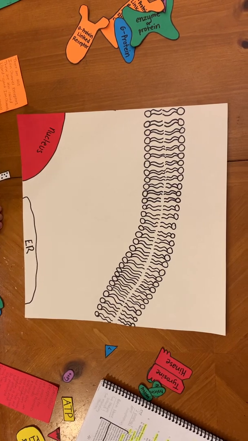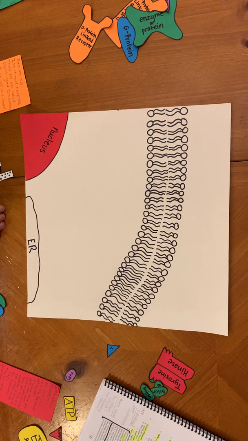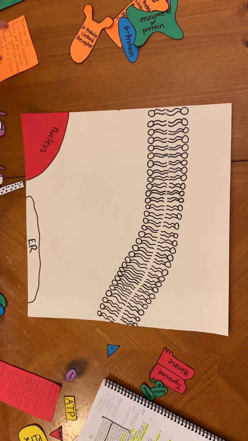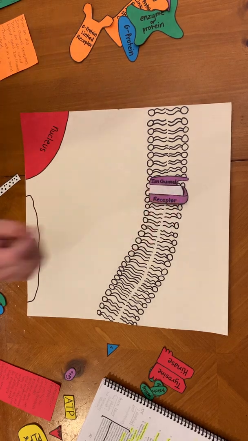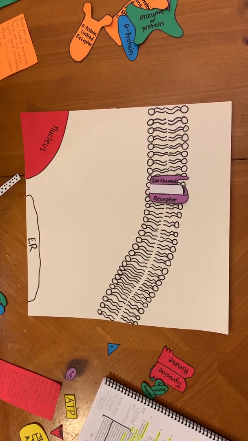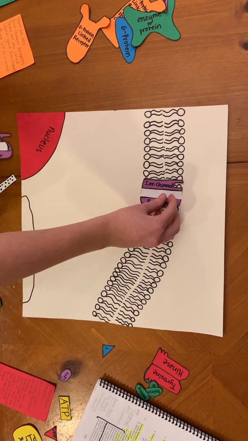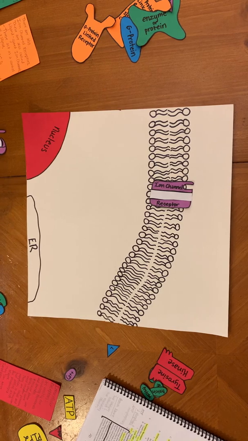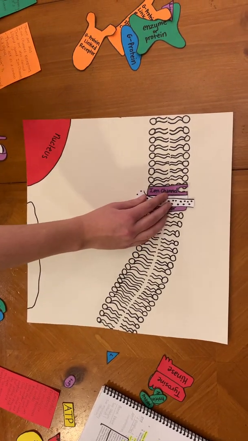There are also ion channel receptors. These are also called ligand-gated ion channels. The gate is opened when the ligand attaches to the receptor protein. Once the gate is open, the ions enter the cell through the channel and go into the cytoplasm.